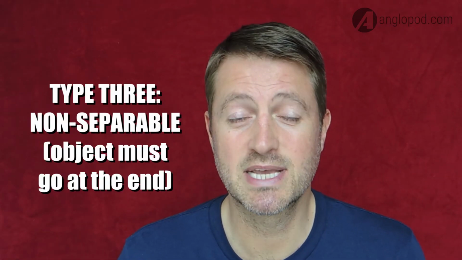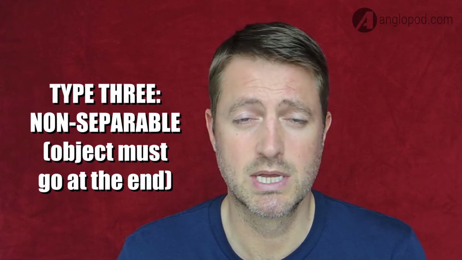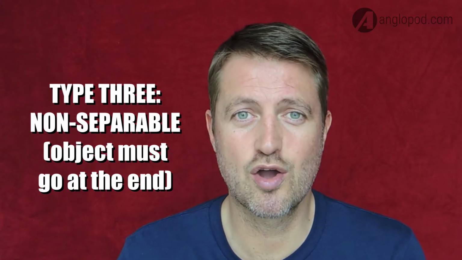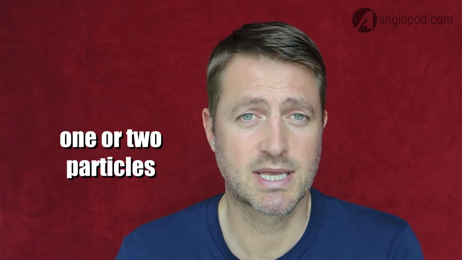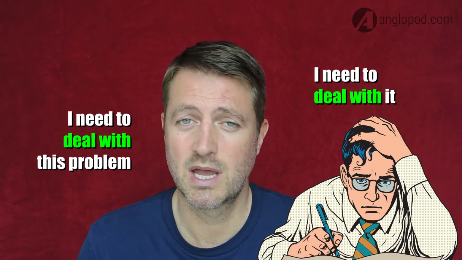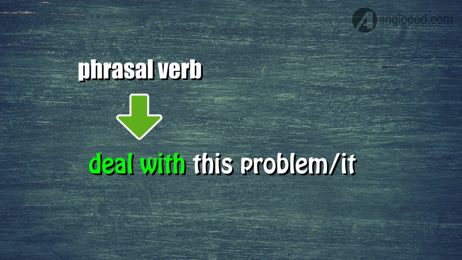Type 3 phrasal verbs, these are non-separable. So this means that the object must go at the end of the phrasal verb. Now the phrasal verb might have 1 or 2 particles, but in any case the object must go at the end. Here's an example. I need to deal with this problem, or I need to deal with it. So deal with is the phrasal verb and this problem or it is the object, and that must go at the end. Here's another example.